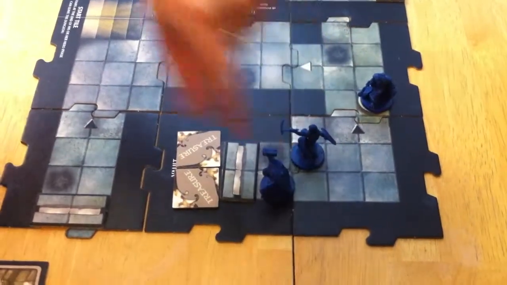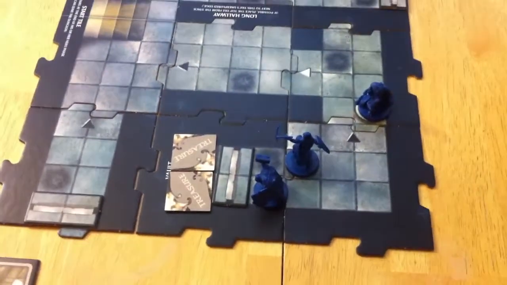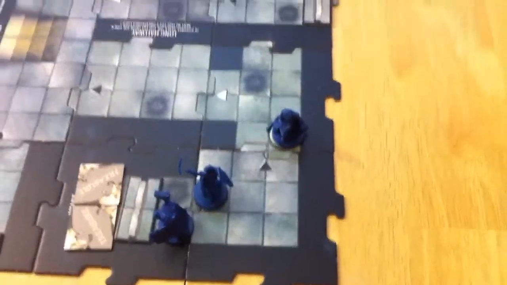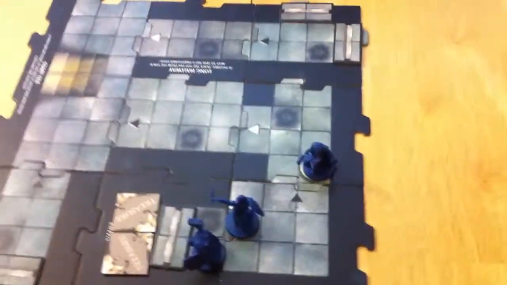Who is dazed? Big surprise there. Well, because I'm dazed, I can't move and then attack, but I don't have to attack anything. So I will move into the next room. 1, 2, 3, 4. And do nothing. Alright. And it's now the enemy phase, but there's no enemy, so it's now our turn again. Who wants the honors of opening the door?